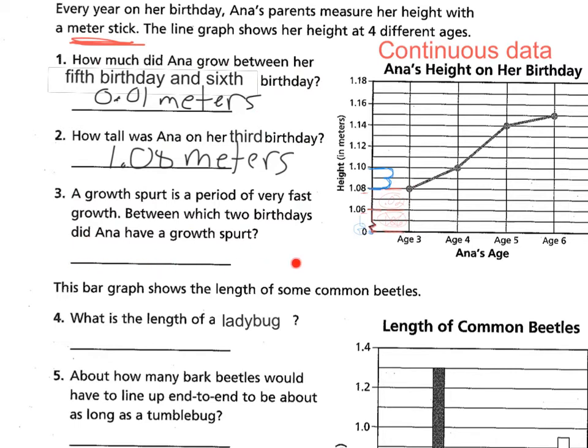So your answer is going to say 2 different years, age blank and age blank. So that's what your answer is going to look like. And it says that a growth spurt is when you grow really fast, or a very fast time of growth.